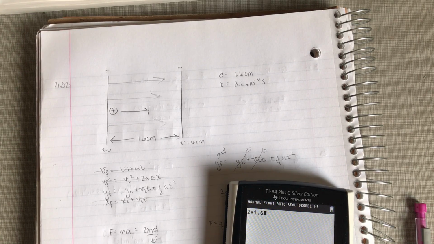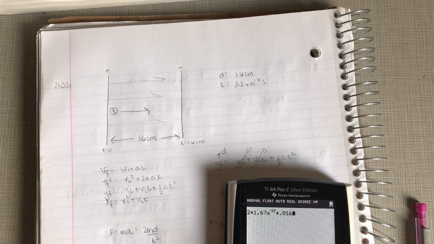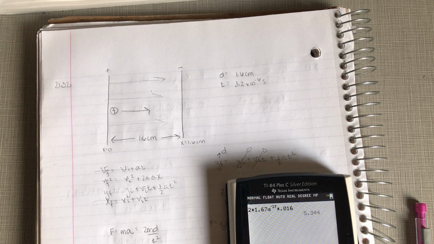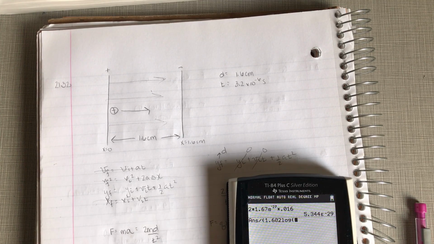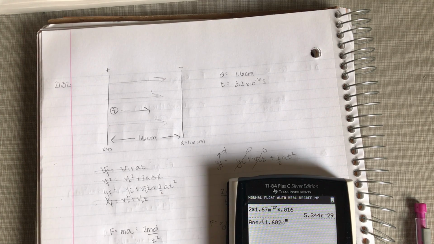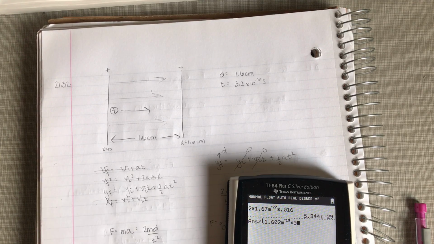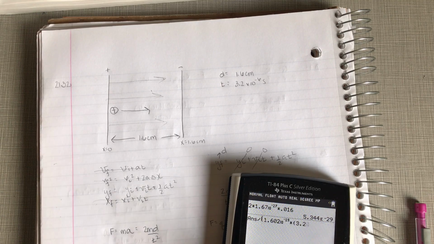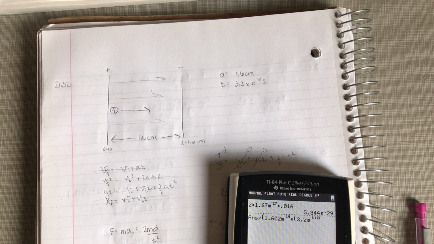2 times 1.67 times 10 to the minus 27 times 0.016, divided by 1.602 times 10 to the minus 19 times 3.2 times 10 to the minus 6 squared.